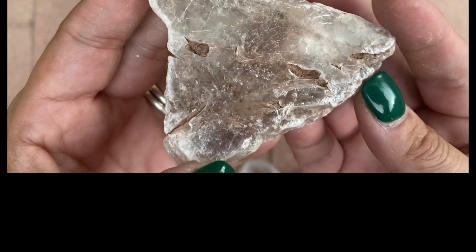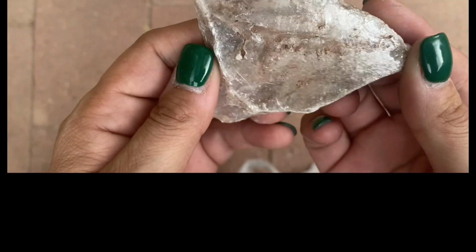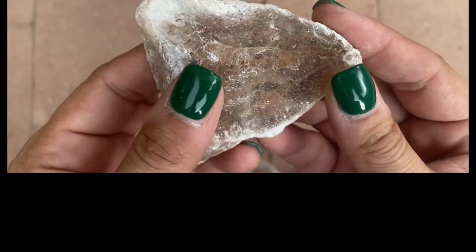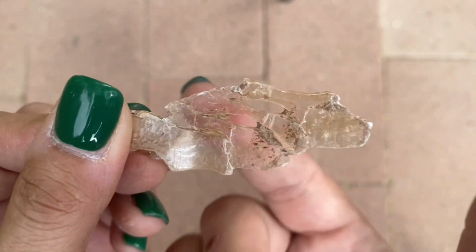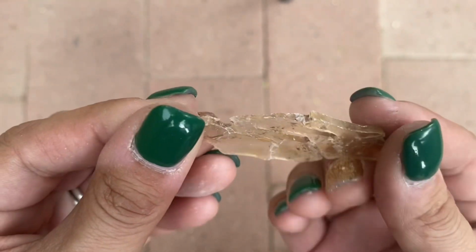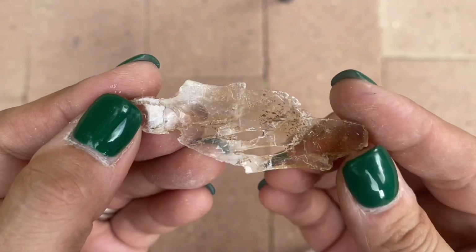Here is another flat piece that I found, and it is pretty translucent. It's got some dirt inside of it, and I would say this one has more of a pearly luster. So let's talk about the physical properties. And this is a paper thin one. It's very transparent. You can see through it. Back to the physical properties.